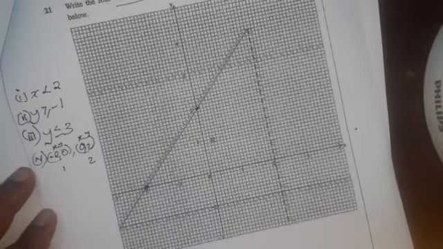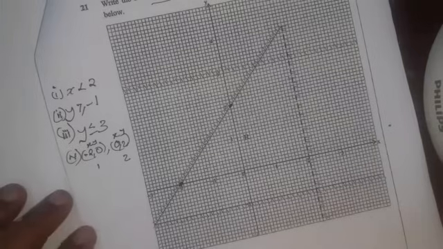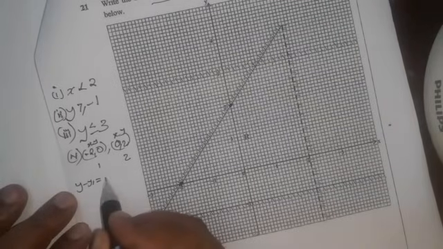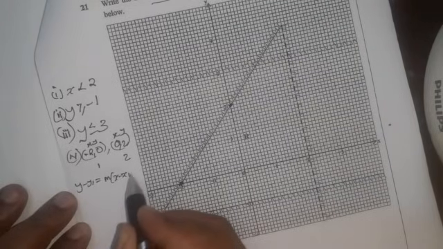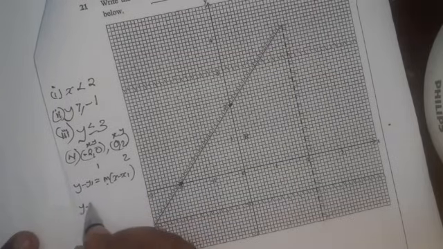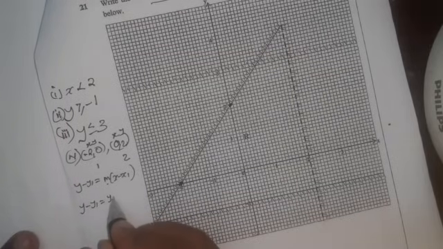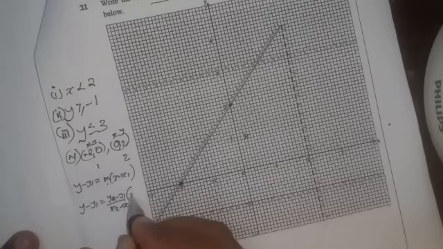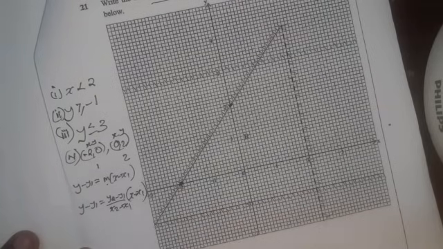Alright. Now, what are we going to use? We apply this formula. Y minus y1 is equal to m x minus x1. We can put the formula for the gradient here in advance. Y minus y1 is equal to y2 minus y1 over x2 minus x1, x minus x1.